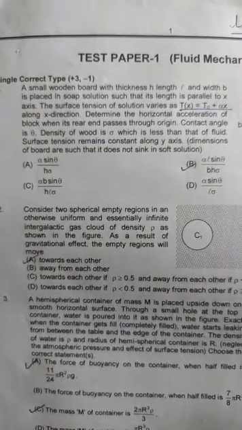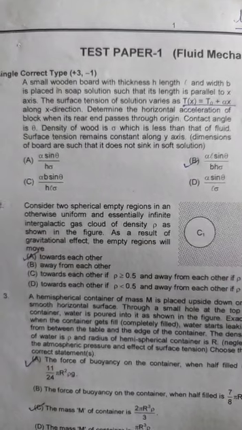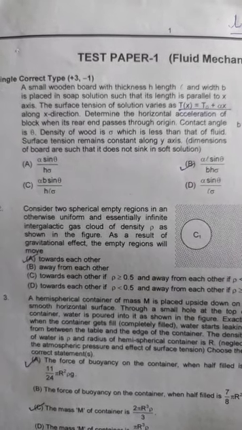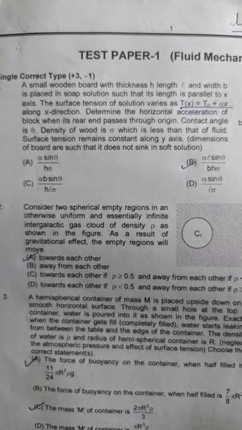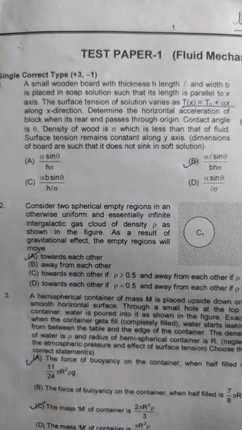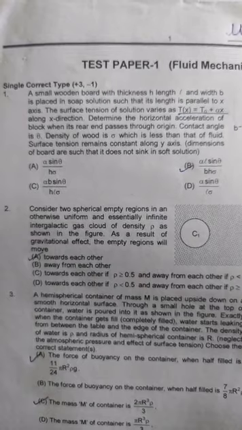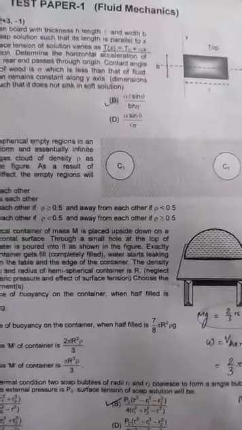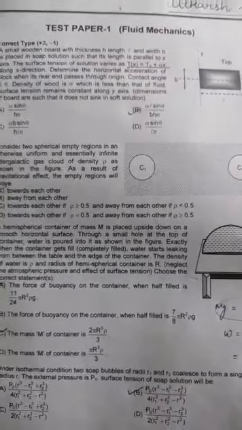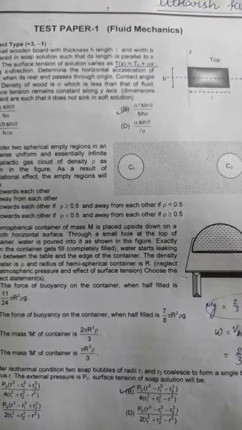This is the particular diagram. The density of wood is given, and we have to find the acceleration of the block when its near end passes through the origin. So we will use the fluid dynamics equation to solve this question.